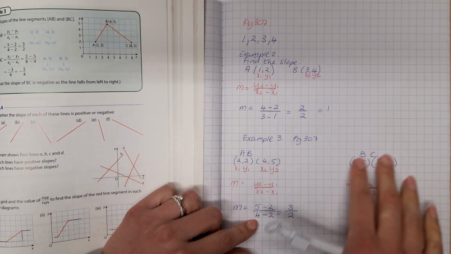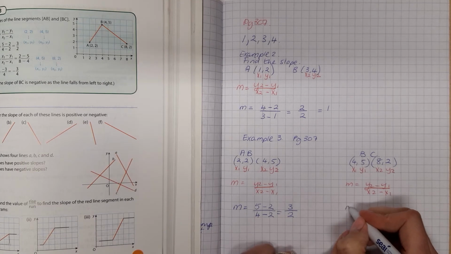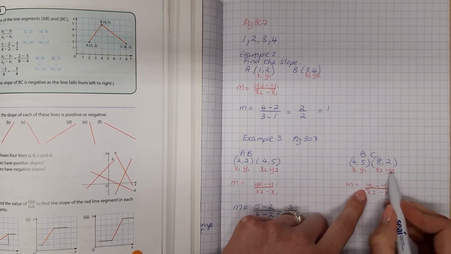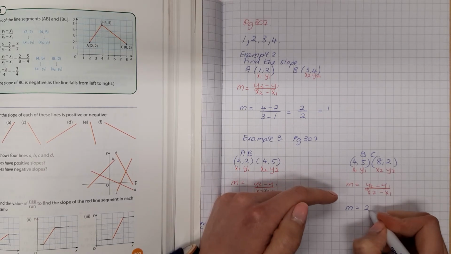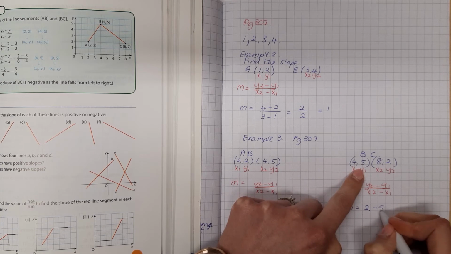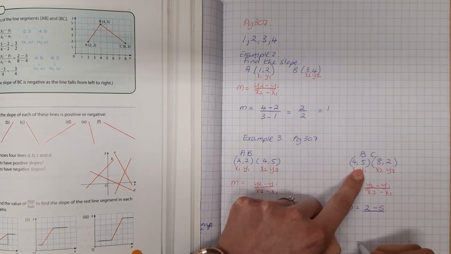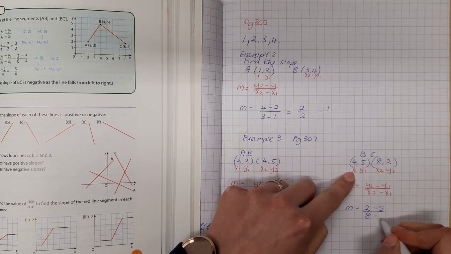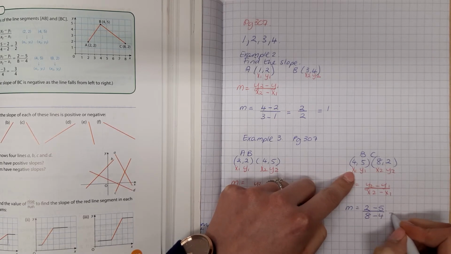The second part, we have to get the slope of BC next. y2 is 2 minus y1 is 5, divided by x2 is 8 minus x1 is 4.